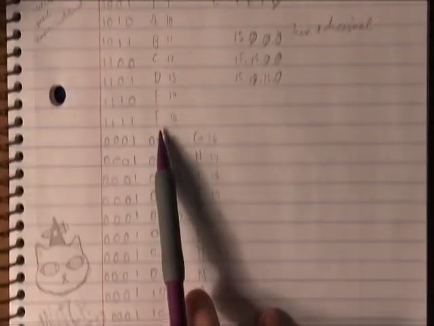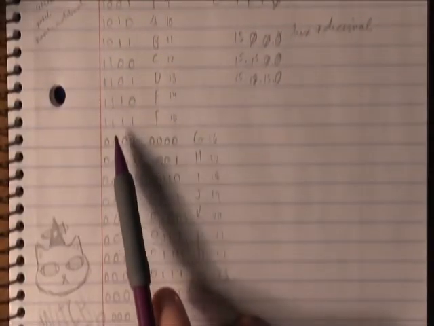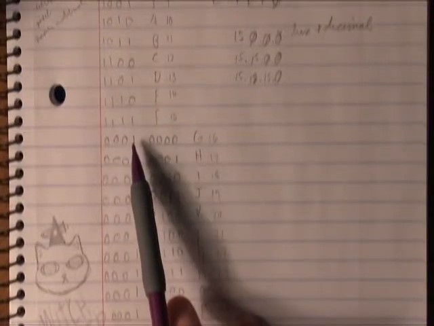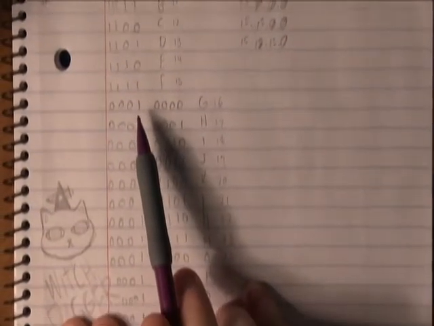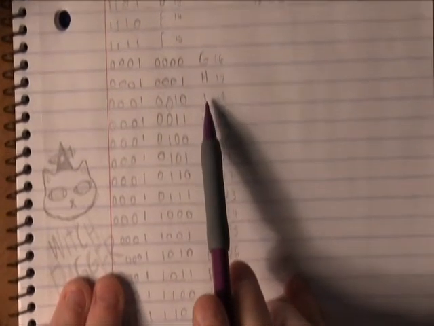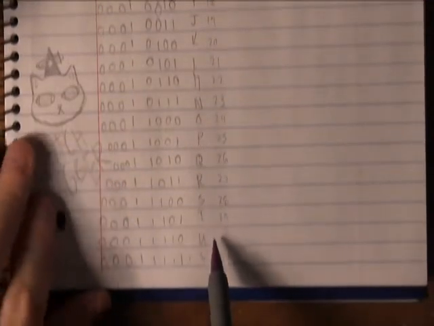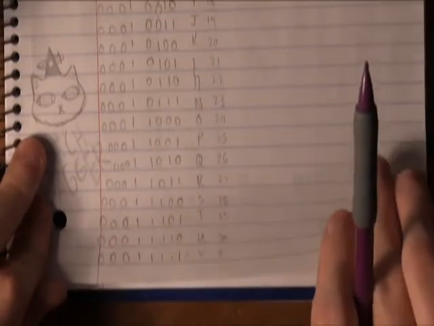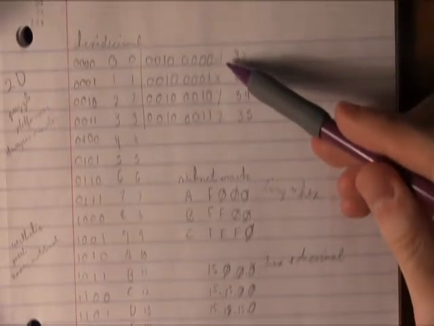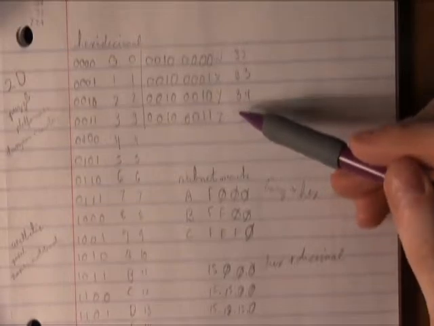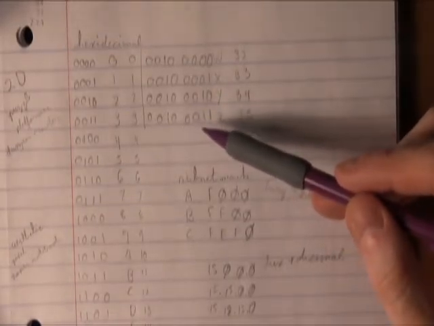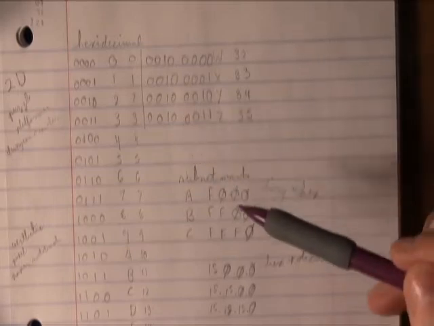But you'll notice that F at 15 is all ones. So what do we do? We carry it over. So then G, H, I, J, K, L, M, N, O, P, Q, R, S, T, U, V. It's just counting up with binary, starting with numbers, reaching 9, and then going through the alphabet as well. All the way W, X, Y, and Z. And then it goes on. There are other hexadecimal characters, I'm pretty sure, but if not, that's whatever.